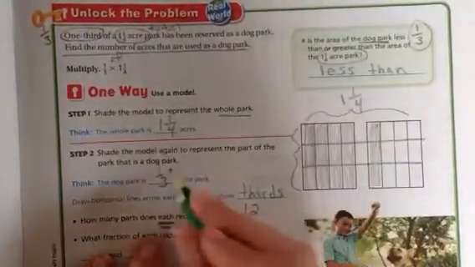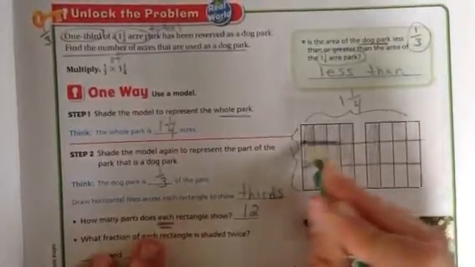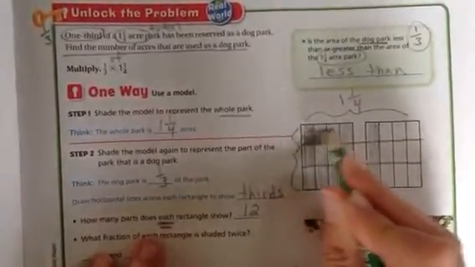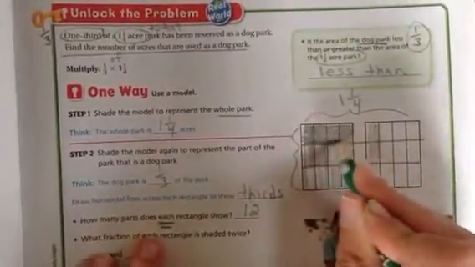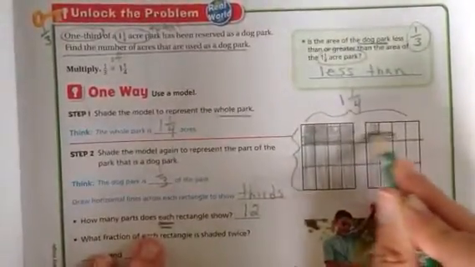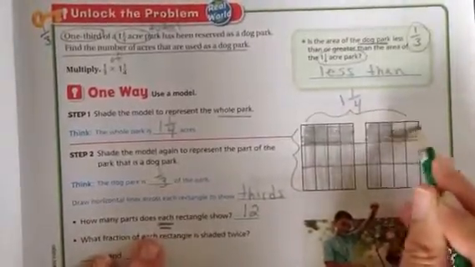So we want to take one of the thirds. So here's our 3. I'm just going to pick one of these and start at the top and shade across. And then we're going to look and see how many squares are double shaded, overlapped, or shaded twice.